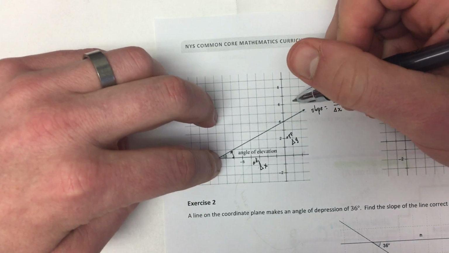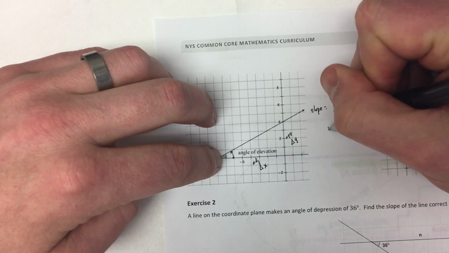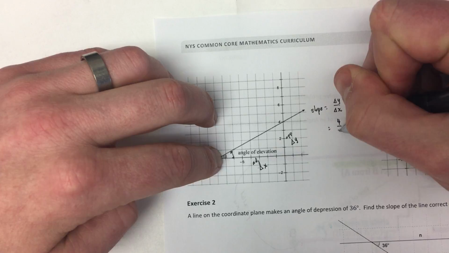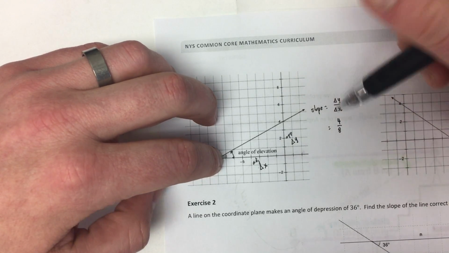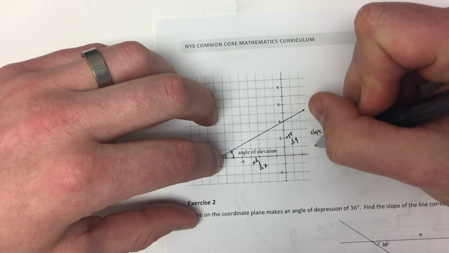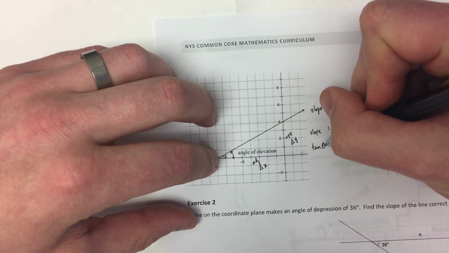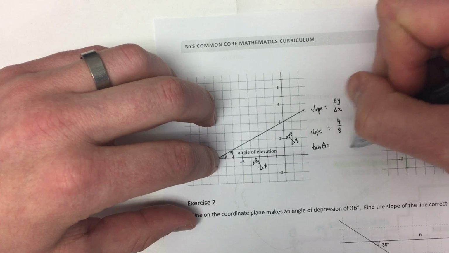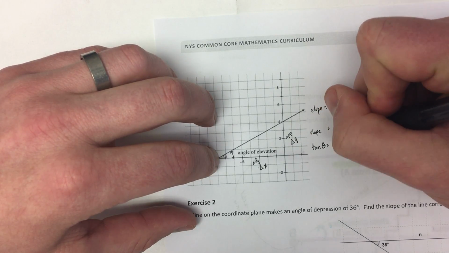Here, the change in y was 4, the change in x is 8, so the slope is 4 over 8. But I could also have said the tangent of whatever angle this is, and then given you the decimal number. This one just happens to be nice, 0.5.